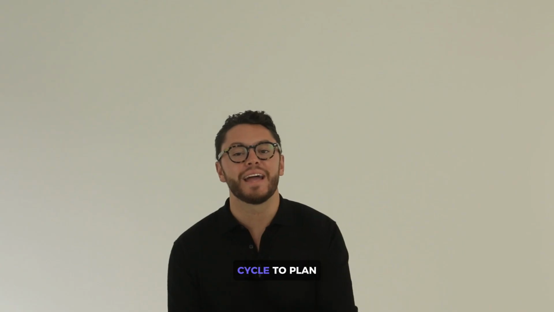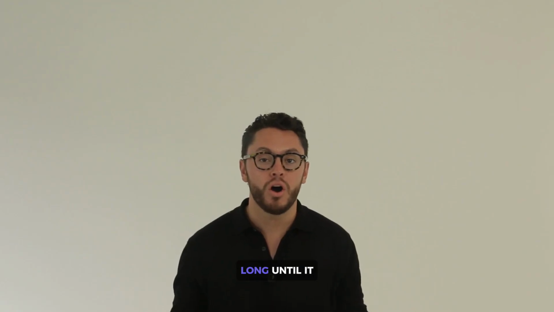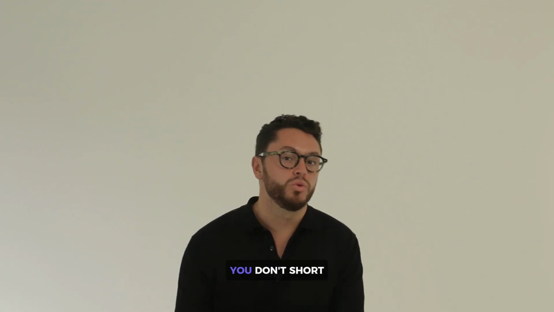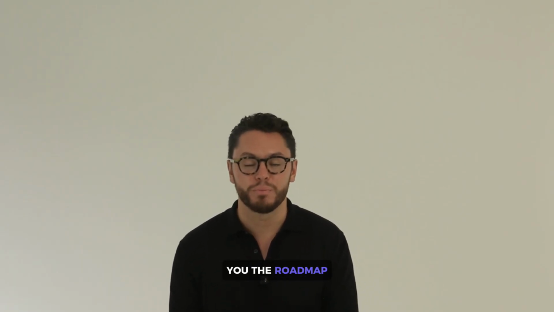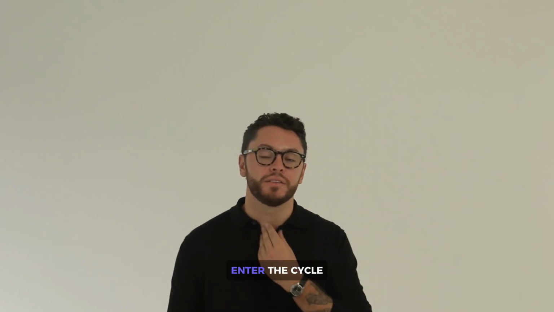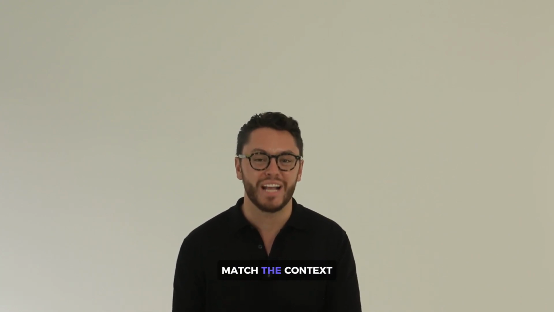Third, use the liquidity cycle to plan your trades in advance. If you know price is targeting sell-side liquidity, you don't go long until it gets there. If you know buy side is the next target, you don't short until it's been swept. The cycle gives you the roadmap, use it. The only thing that changes from session to session is how you enter. The cycle is the same, the liquidity pools are the same, but your entry method needs to match the context.